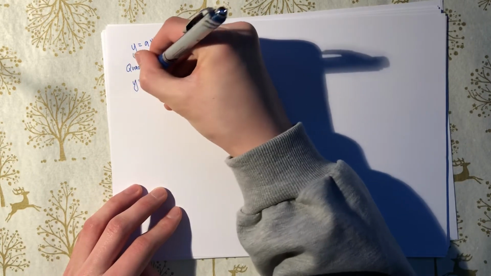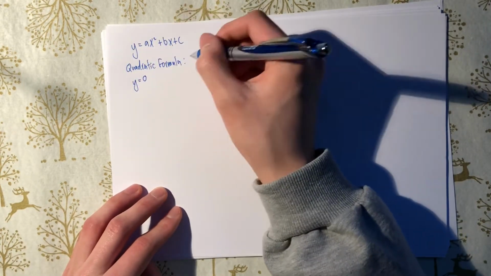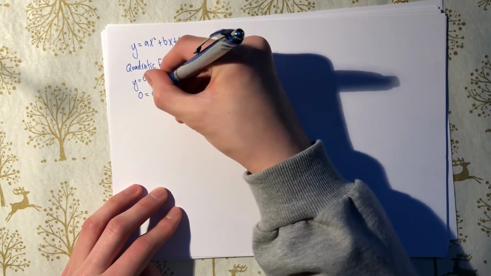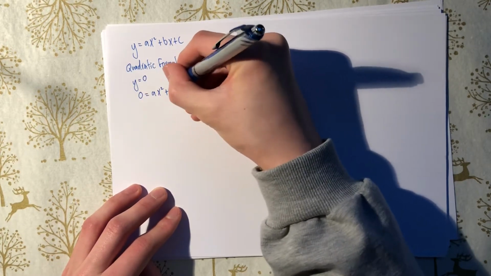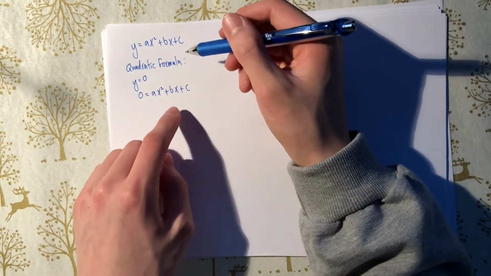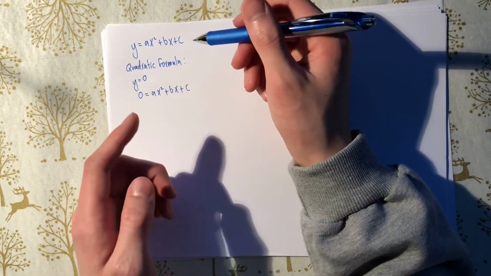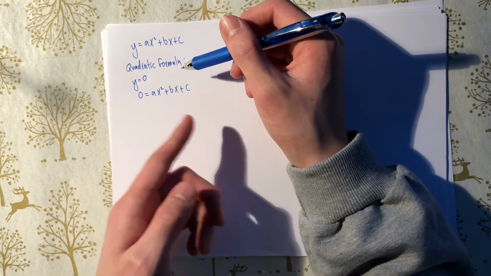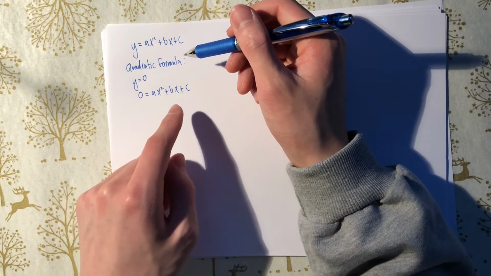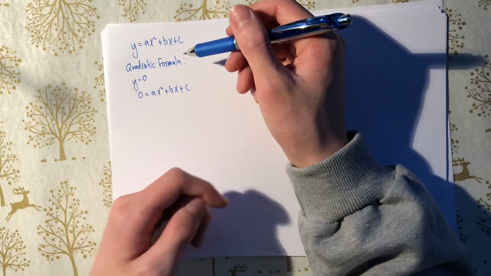So y equals 0, and therefore we can substitute that back into the original equation, and we have that 0 equals ax squared plus bx plus c. Since a, b, and c are constants, this is just an equation with x as the unknown, so we have to solve for that. And since it's an x squared, there's usually going to be two solutions.